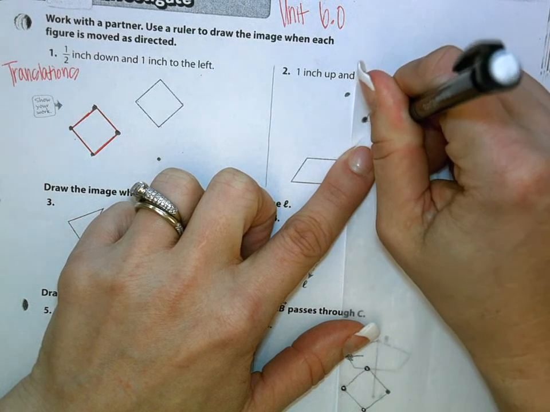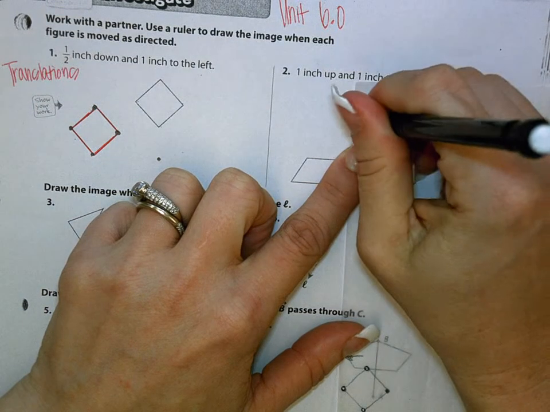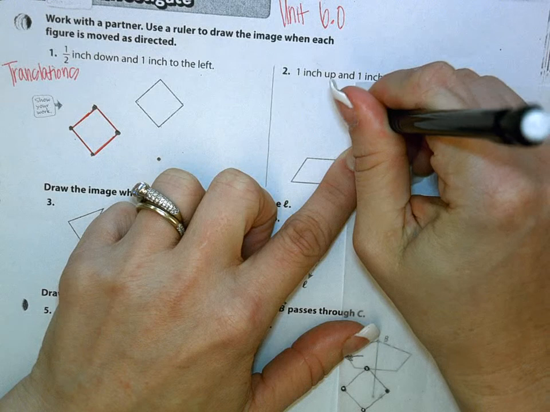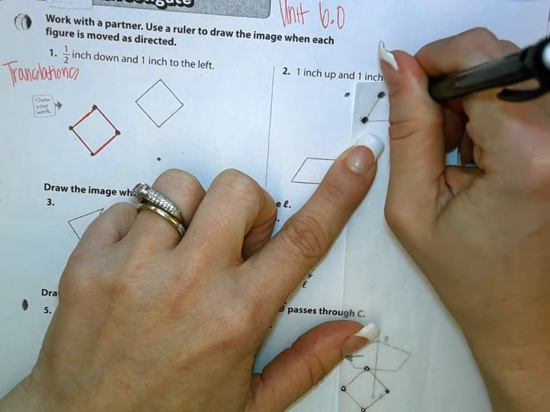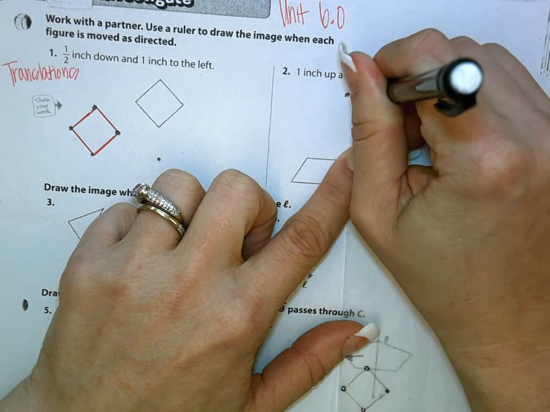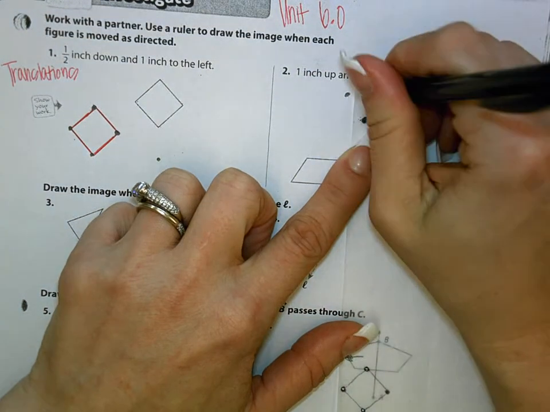And like I said, some pencils seem to work better than others for this, and I really don't know why. Usually sharp pencils work really well for this.